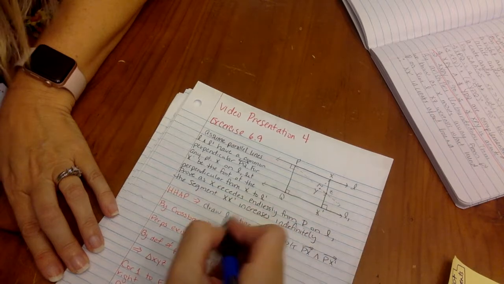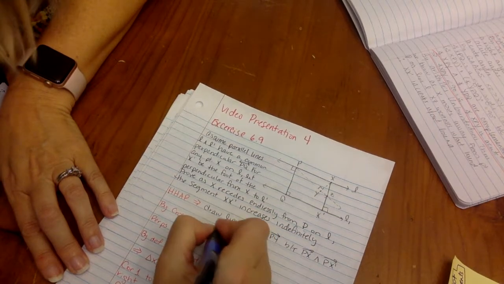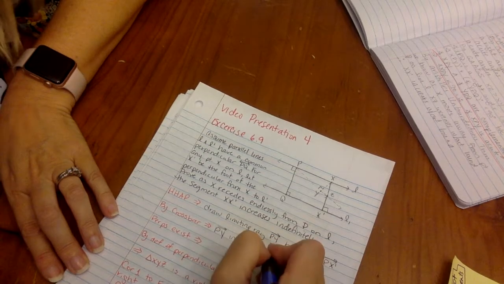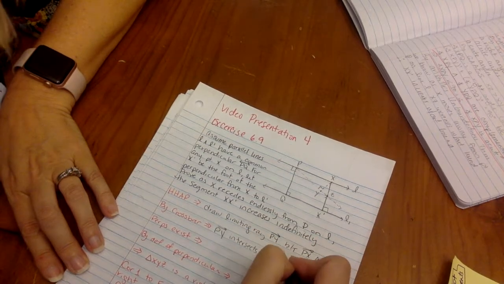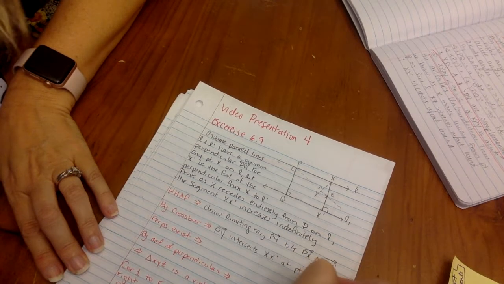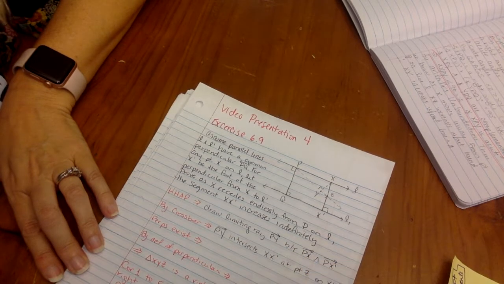And by crossbar, ray PY intersects XX prime at point Z on XX prime.